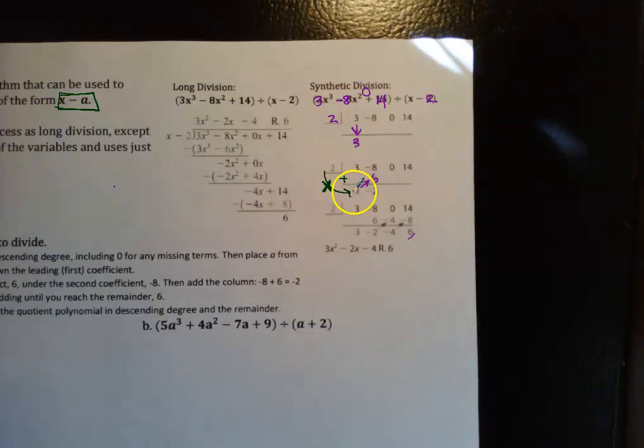So we do 2 times 3 is 6. And the cool thing is that we're doing addition. We're not having to deal with the minus and negative and minus a positive and all that stuff. This is straight up addition. So negative 8 plus 6 is negative 2. And then we do the next one. We take 2 times negative 2, and we write negative 4 in the next column. It's addition. 0 plus negative 4 is negative 4. Then we do 2 times negative 4. We put that number up here. It's negative 8. 14 plus negative 8 is 6. That's our remainder, just like we had it.